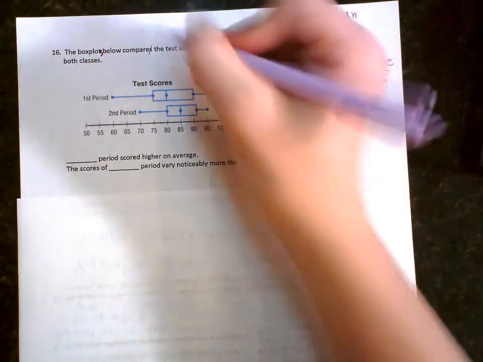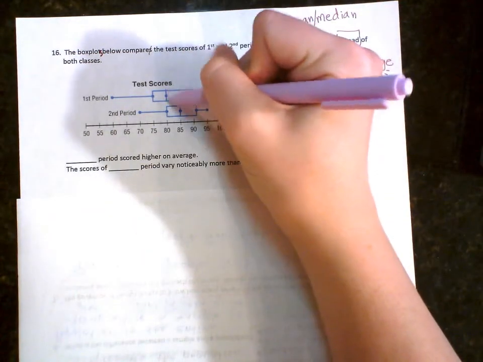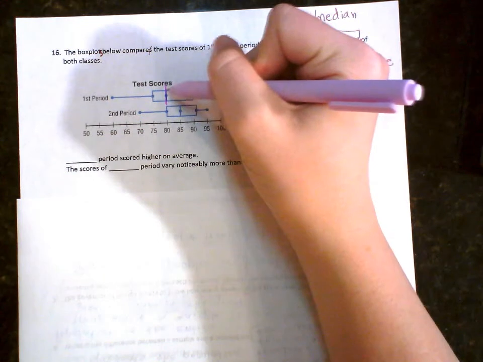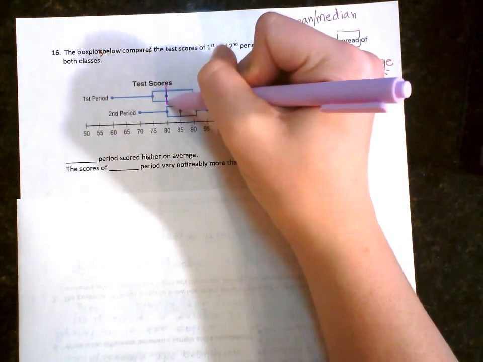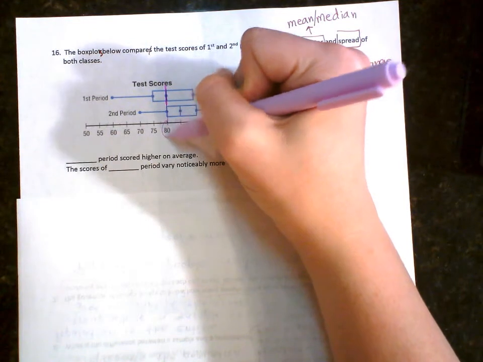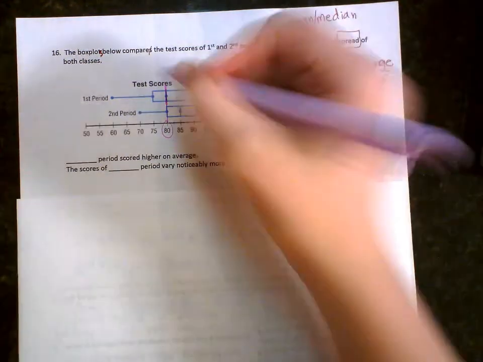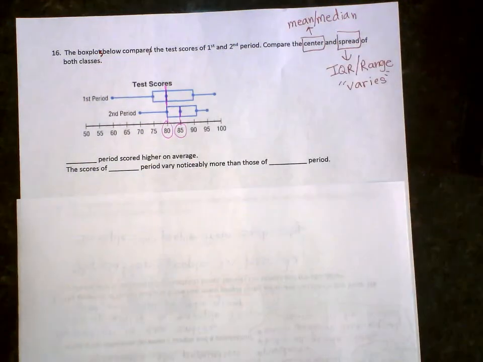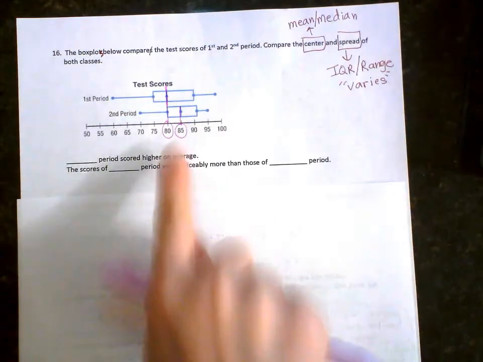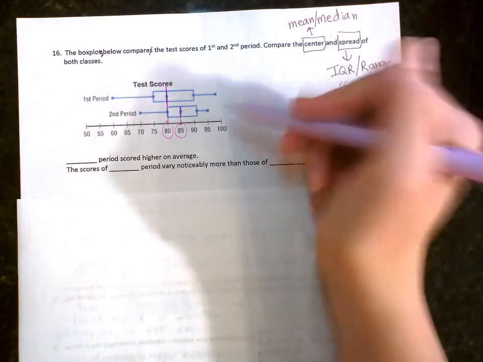But if we look at the median, the 50% mark, 50% of the data lies above and below it. The median for first period is at 80, whereas the median for second period is at 85. Also, the box is farther to the right with the higher scores. So, second period scored higher.